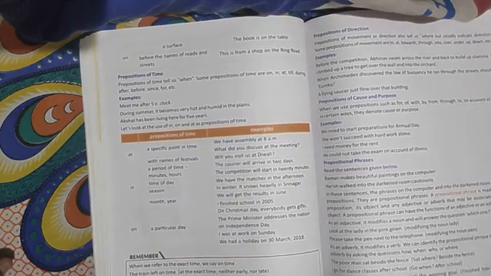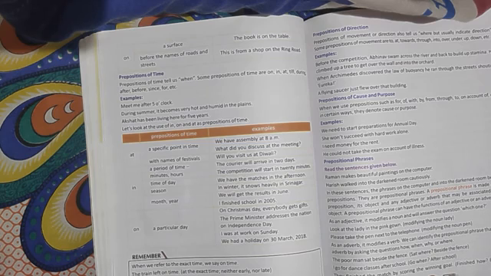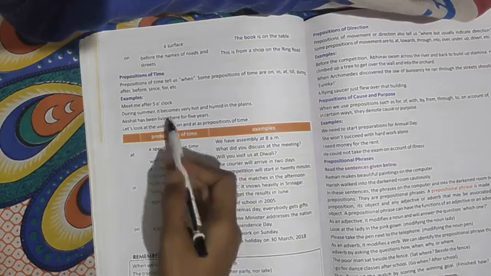Next is your preposition of time. Preposition of time tells us when. It talks about when. Some prepositions of time are on, in, at, till, during, since, after, before, etc. Examples like meet me after 5 o'clock, meet me at 5 o'clock, meet me before 5 o'clock, I am waiting here since evening.